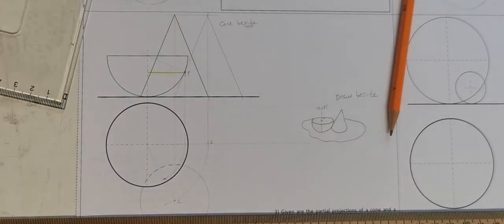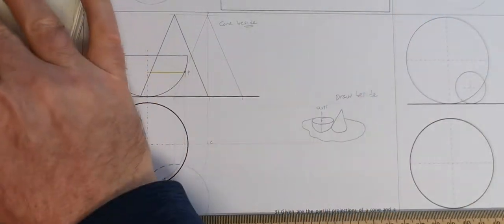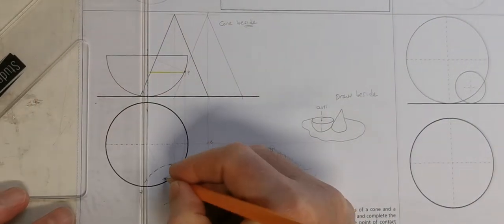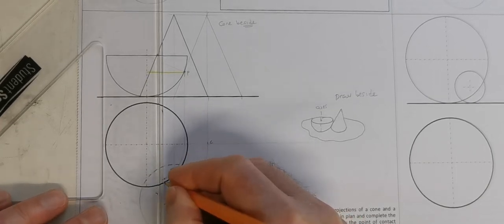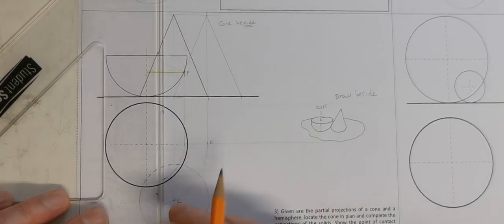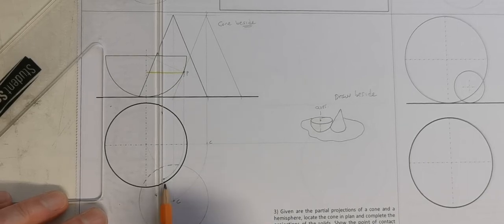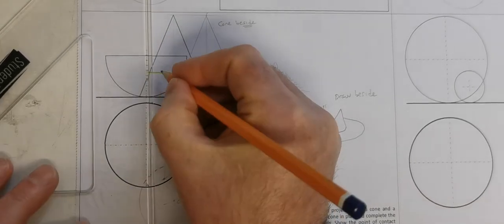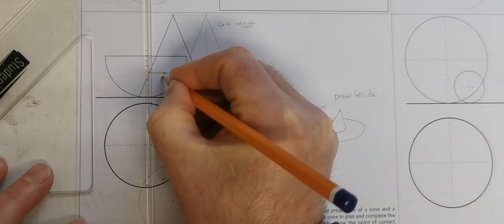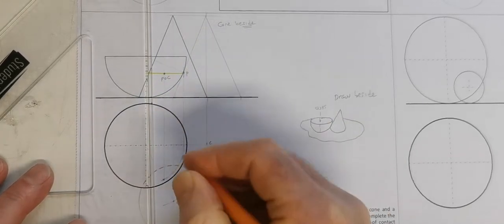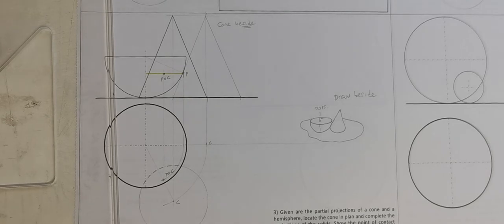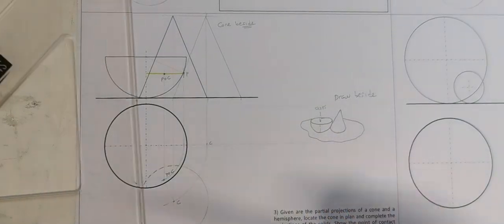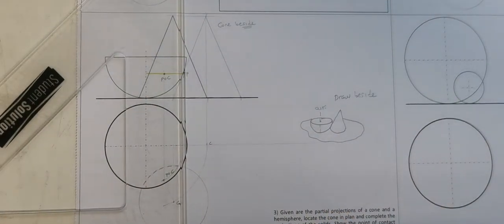That's the radius. And finally then, I'll project it back up. So there is our point of contact. Okay, so that's 3 done.